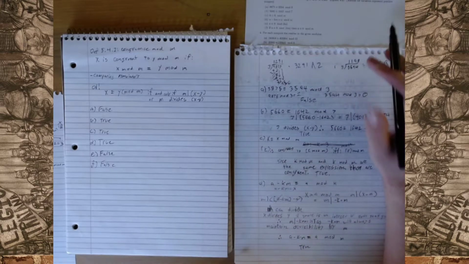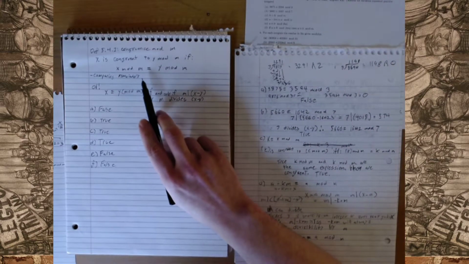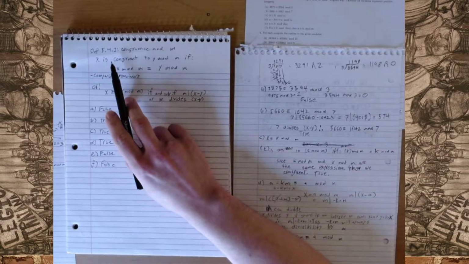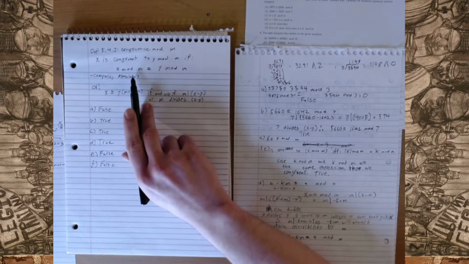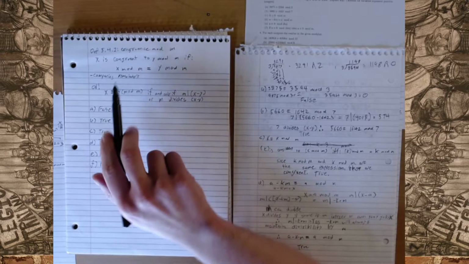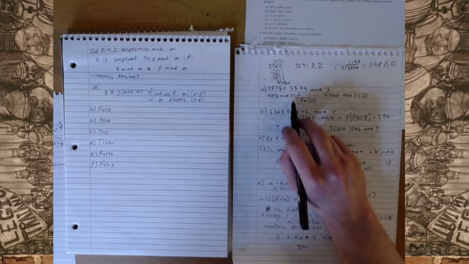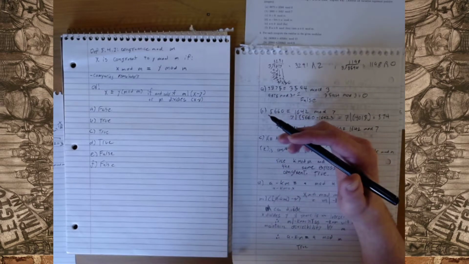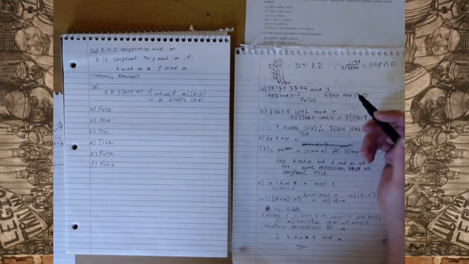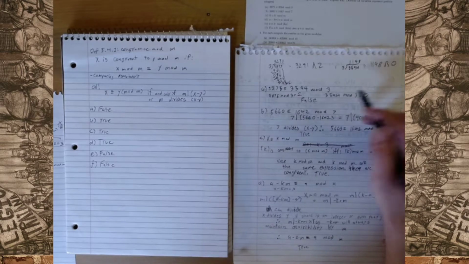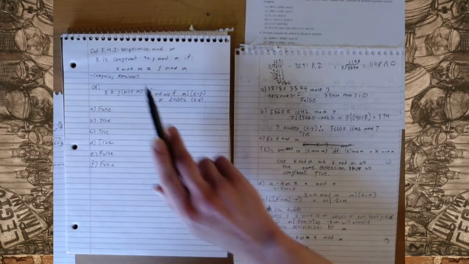I was using two major methods of testing congruence mostly for these problems. The first is definition 5.4.1 from Zybook, which is x is congruent to y mod m if x mod m is equal to y mod m. So for A, 9,875 mod 3 brings back a remainder of 2, and 3,594 mod 3 brings back 0. Because 2 is not equal to 0, by definition 5.4.1, that statement is false for A.